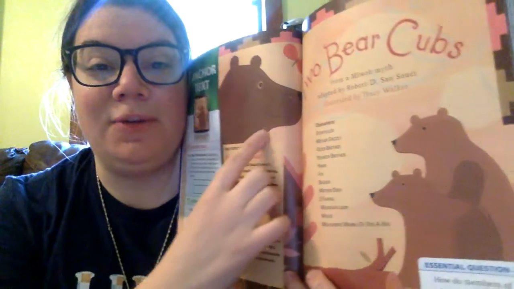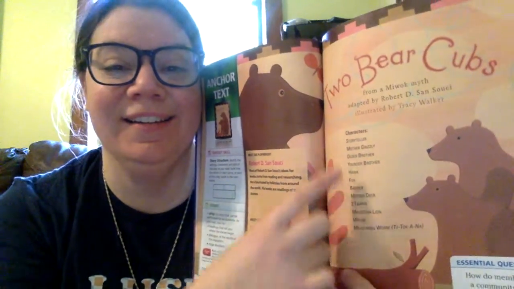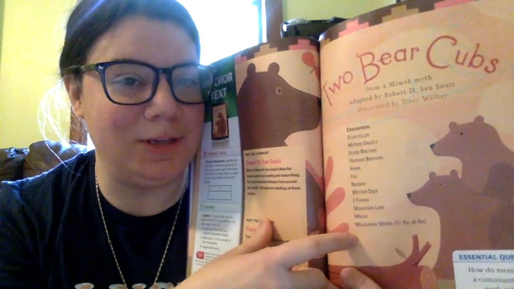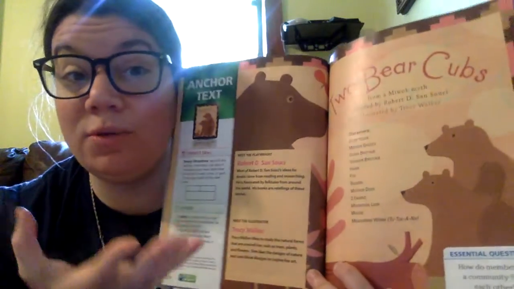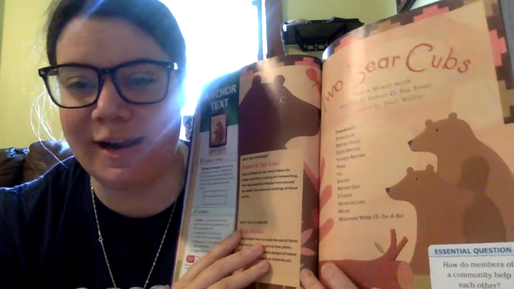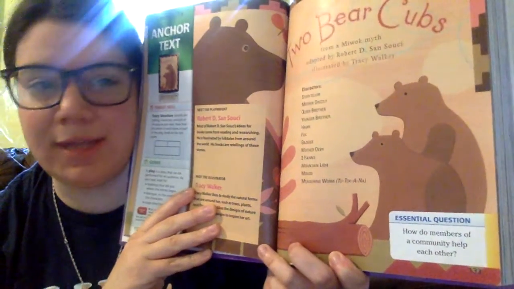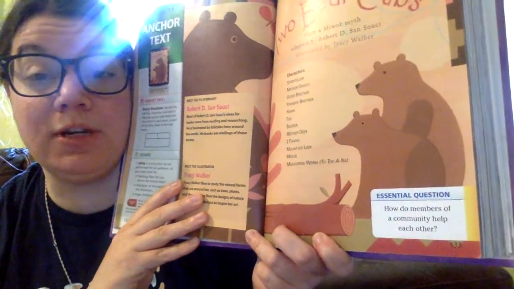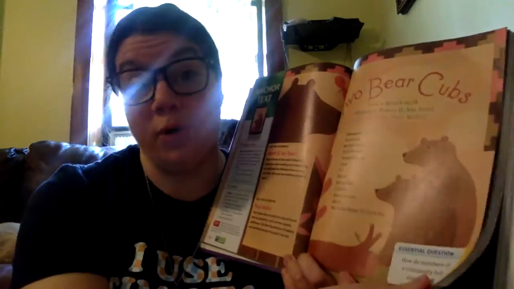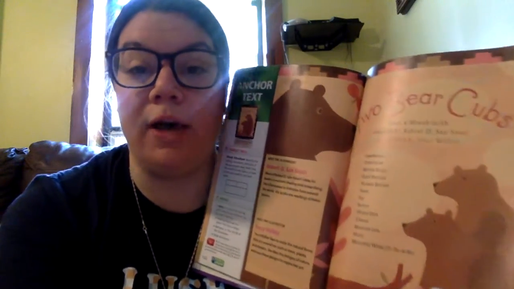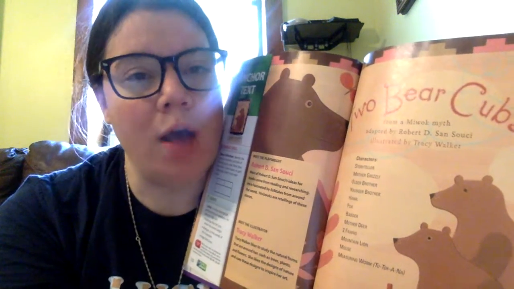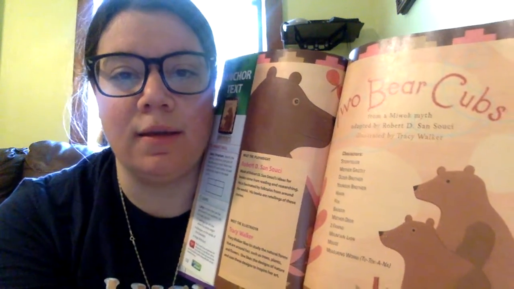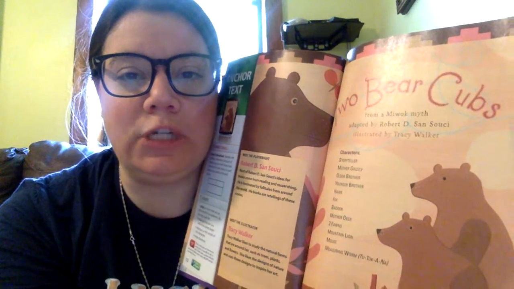So they tell you right here who the characters are. You don't have to list all of them in your graphic organizer, but you obviously read through this and figure out who your main characters are. All right. An essential question, something we think about as we're reading: how do members of a community help each other? It's an important question for right now with what we're all going through. How do we help each other? Okay, so this is Two Bear Cubs, a Miwok myth, I believe I'm saying that right, adapted by Robert D. San Souci, illustrated by Tracy Walker.